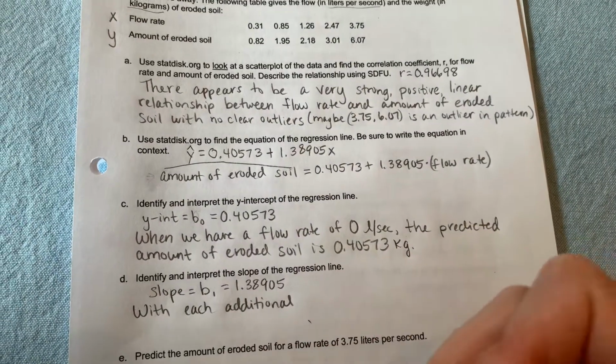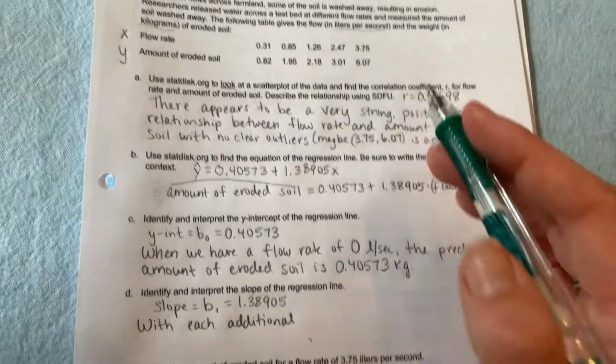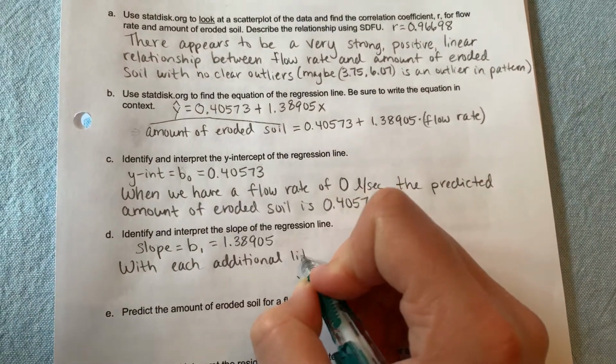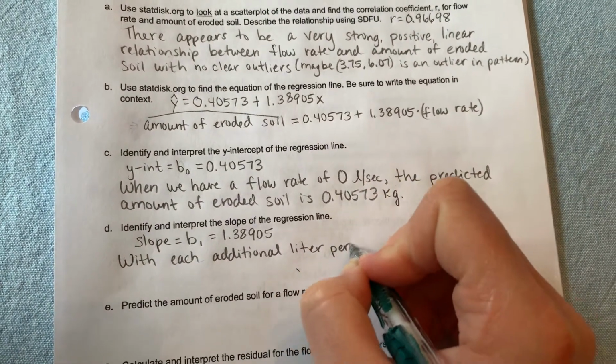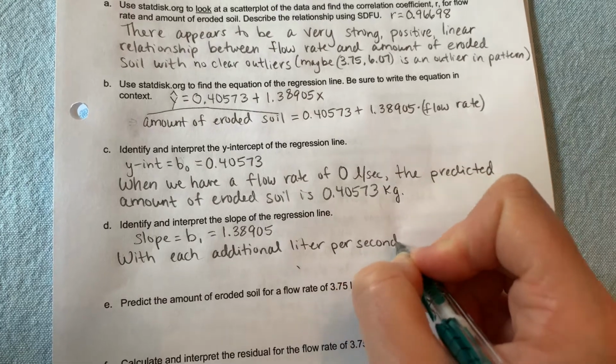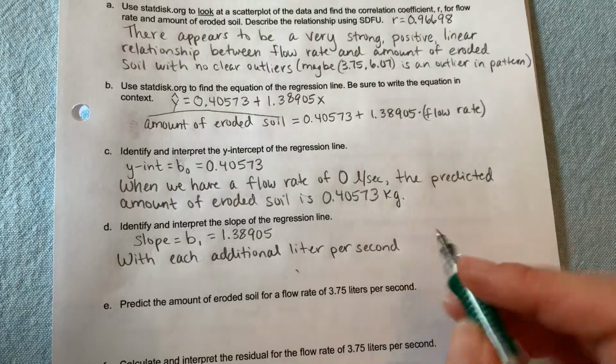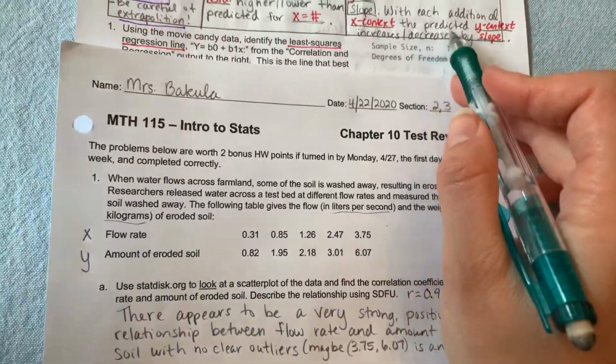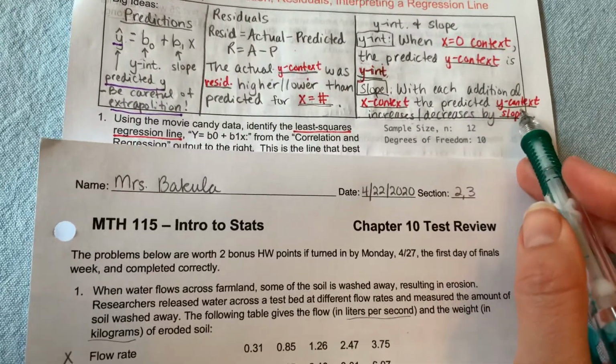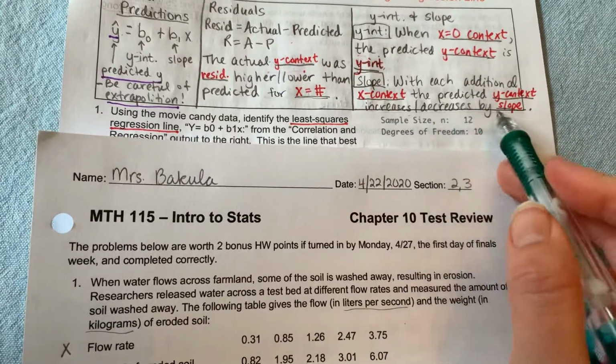I'm using my x context, so liter per second. For each additional liter per second, right? When I don't put a number in front of the liter, I'm assuming it's just 1. So for each additional liter per second, comma, the predicted y context increases or decreases, depending on whether the slope is positive or negative, by the slope.